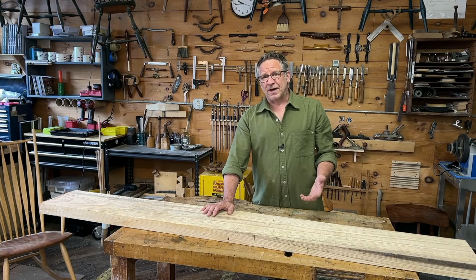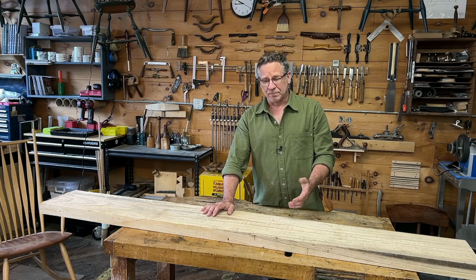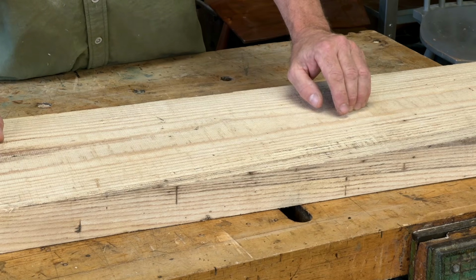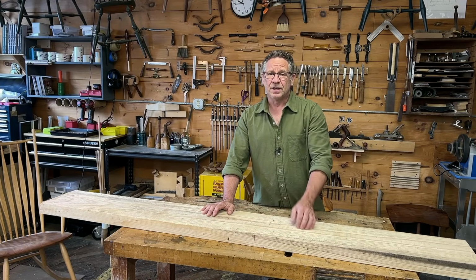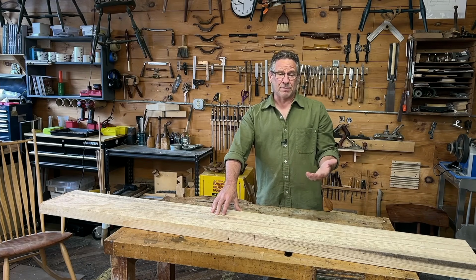The best way that I've found to find how the fibers are running through is to split the board down the middle. The other way to do it is to saw the board and then take a draw knife to the center of the board so that you can find where the fiber line is with the draw knife.